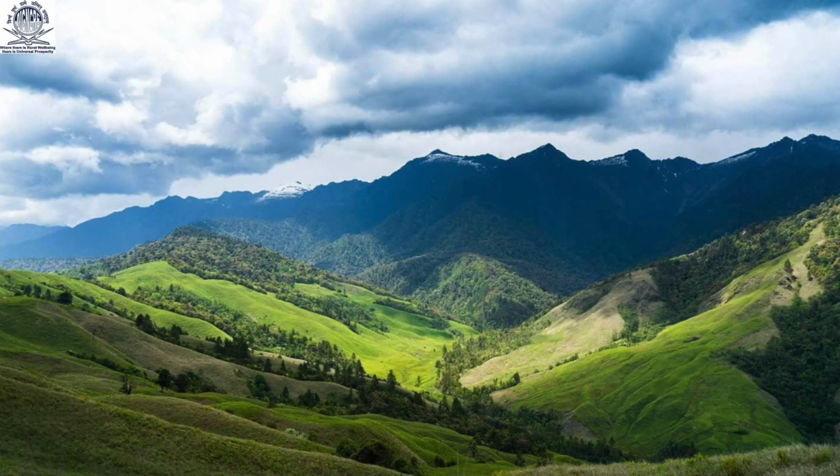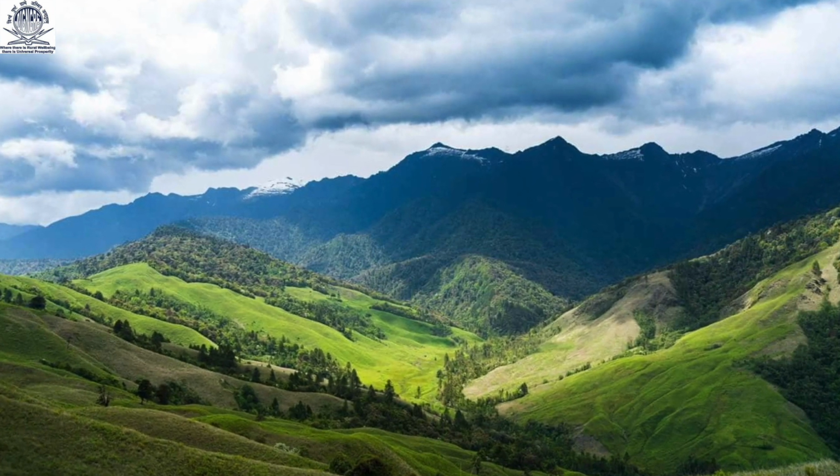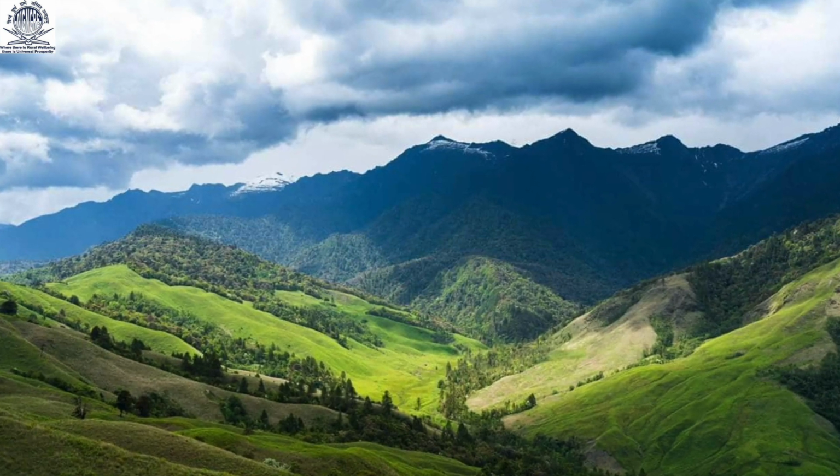Next is Mechuka, also known as Menchuka, a small picturesque town in West Siang district. It is situated in a valley with the Yargyap Chu flowing through it. That is Menchuka here. They call it Mechuka also.